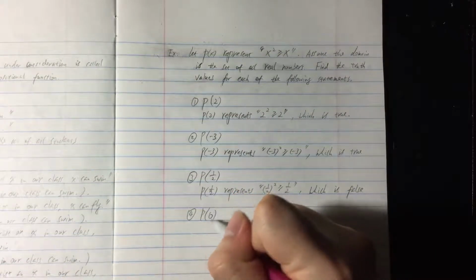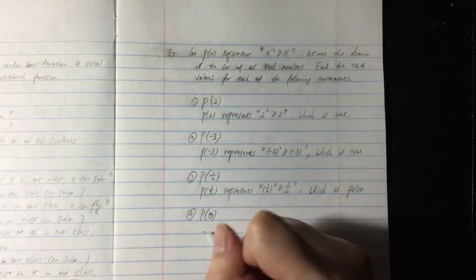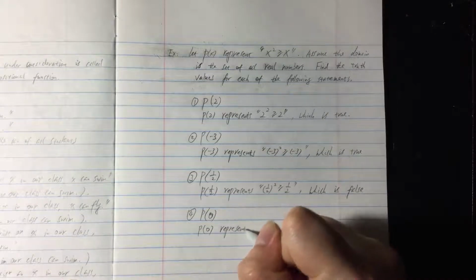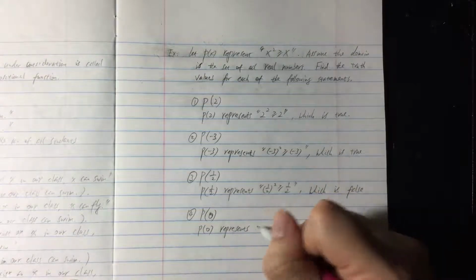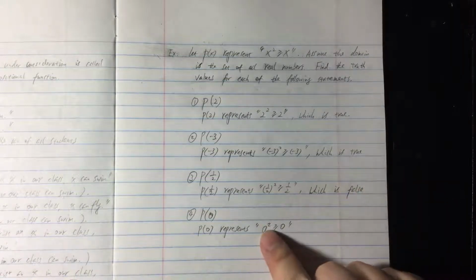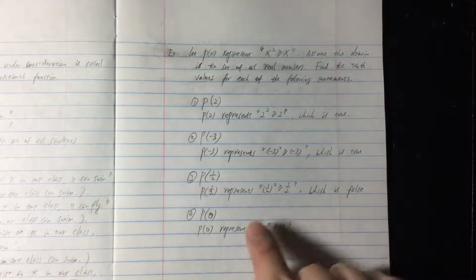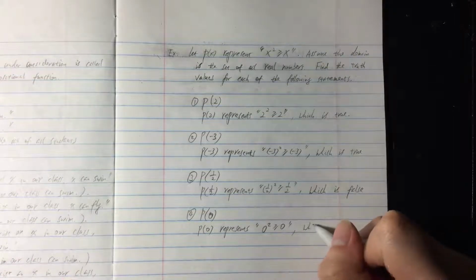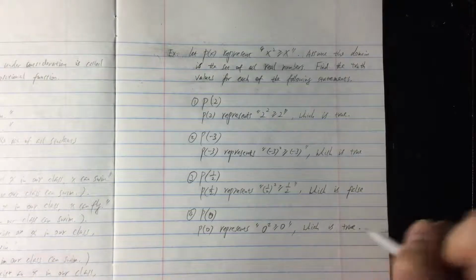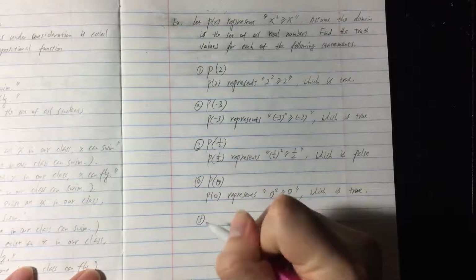What's the true value for P of 0? P of 0 represents 0 squared is greater or equal to 0. We know that 0 squared actually equals 0. So this statement is true.